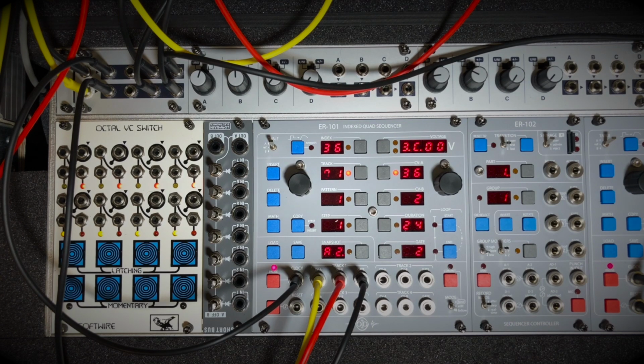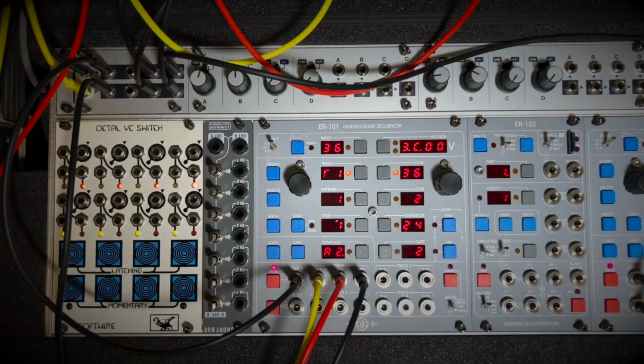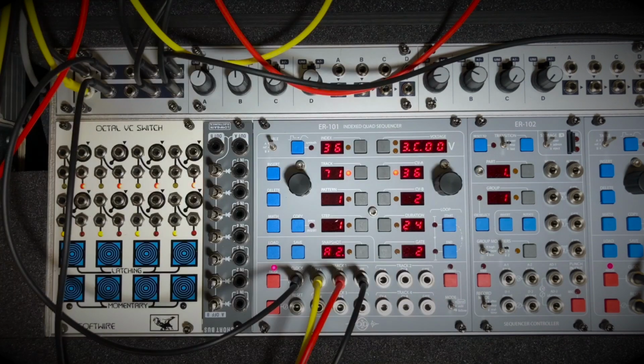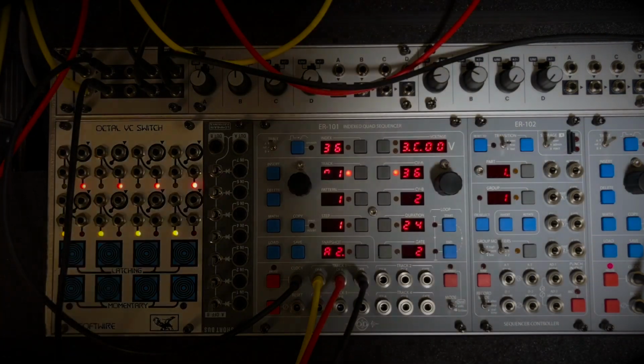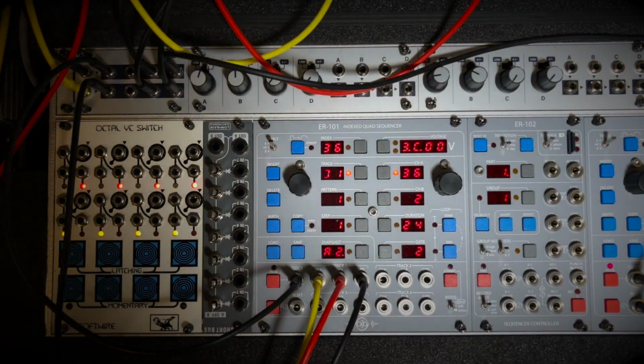Okay, so it's still got the sequence in it from last time. Let's just hear that. Make sure I've got the delay off this time. So this is not a very exciting sequence. The reason I have the delay on, and I have to keep remembering to turn it off, is it just sounds nicer with it on, right?